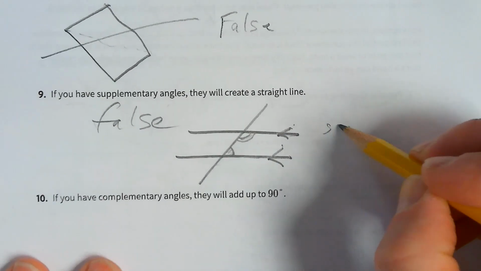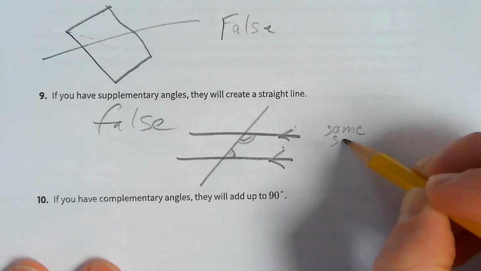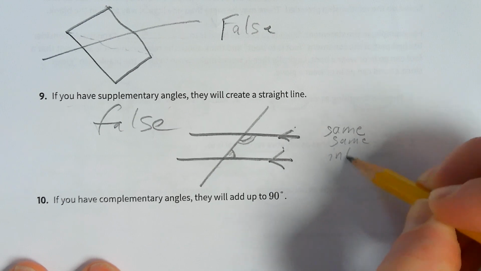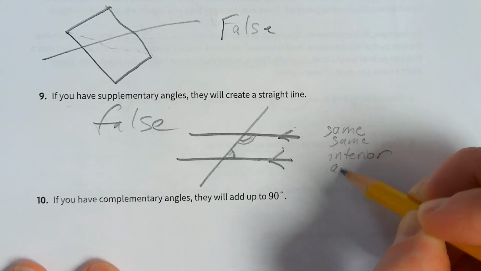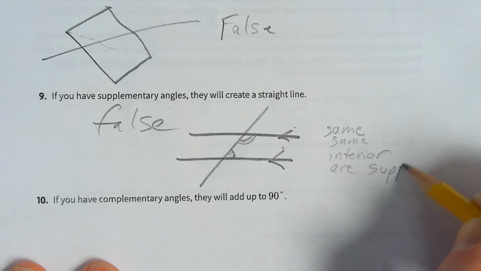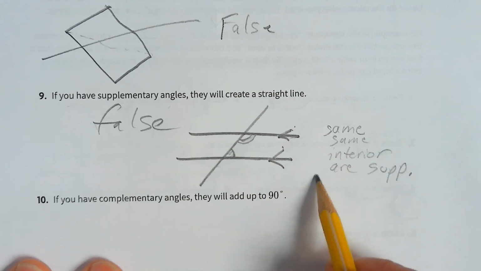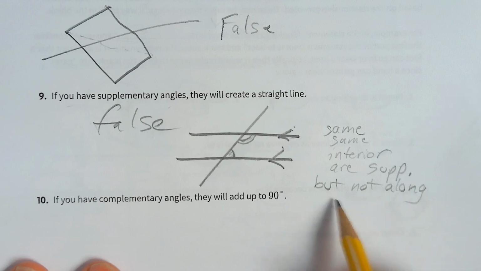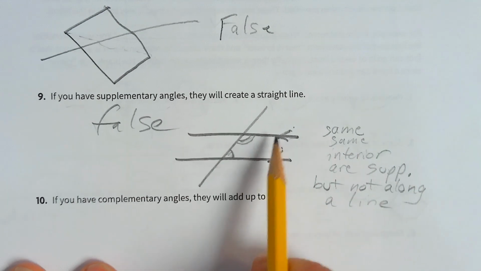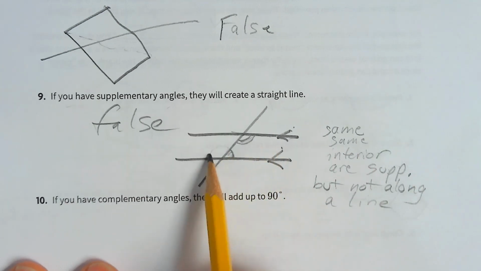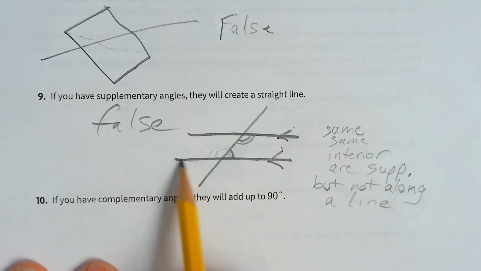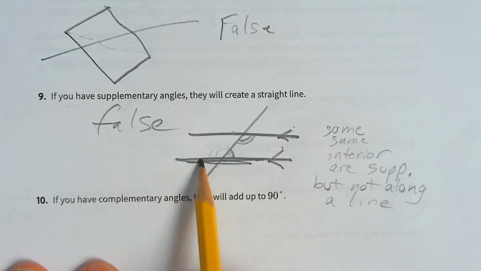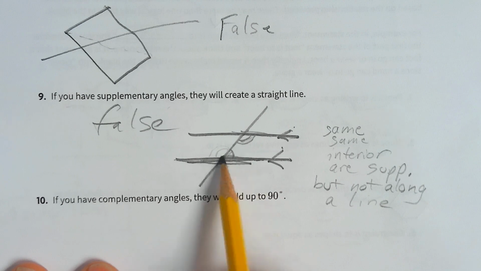Oh, I wasn't on the screen. Oh no, that was my best little parallel line. But not along a line, not along a line making a line, right? These are supplementary. They make a line here. Here's the straight line. But not these two. They're making like a box.